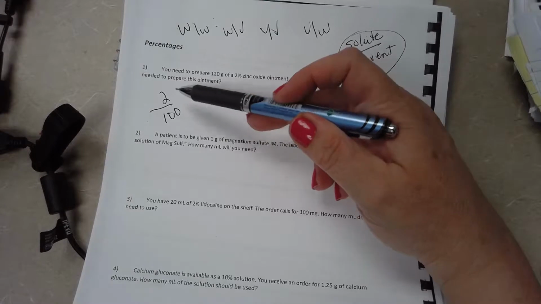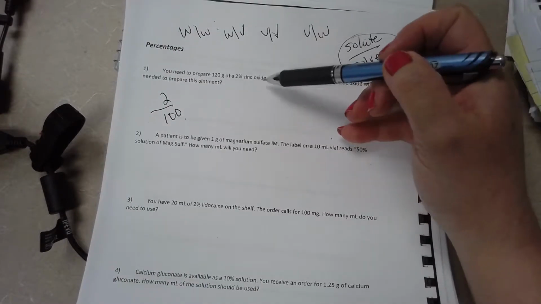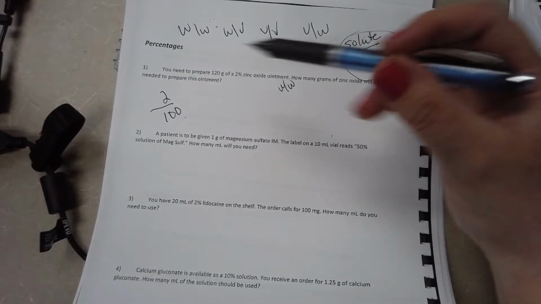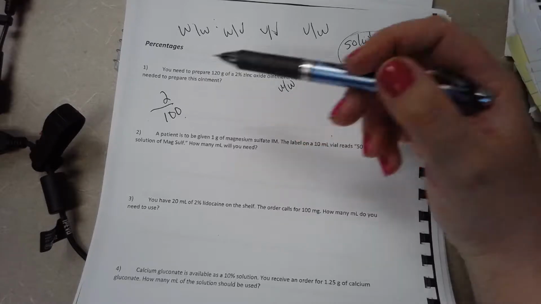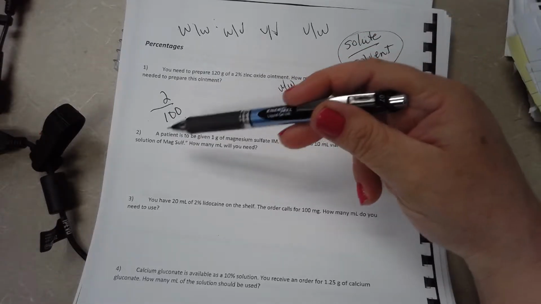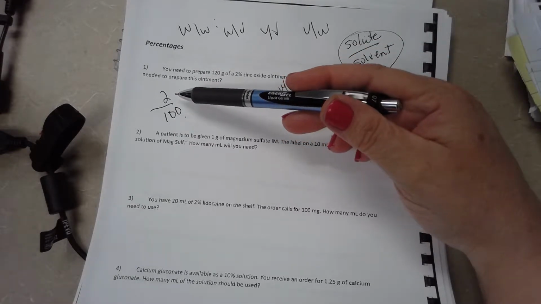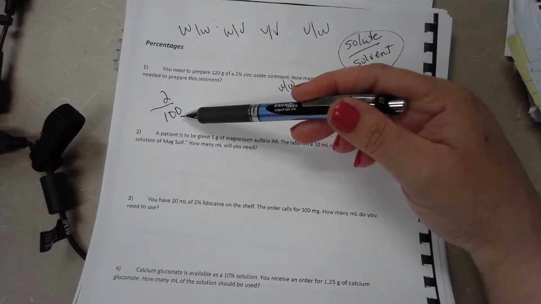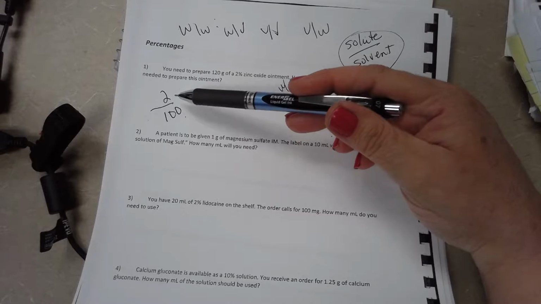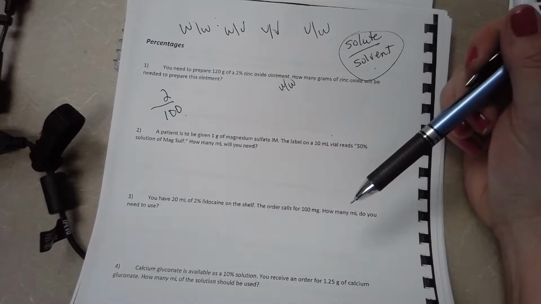That's what that means. 2 grams in 100 grams, in this case, because it's weight, of product. So if we wanted 100 grams of zinc oxide ointment, all we'd have to do is add 2 grams of the zinc oxide to 98 grams of Vaseline or some other ointment or cream base, and we'd have our product.